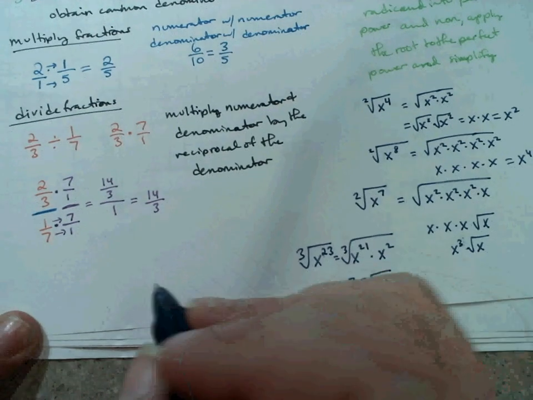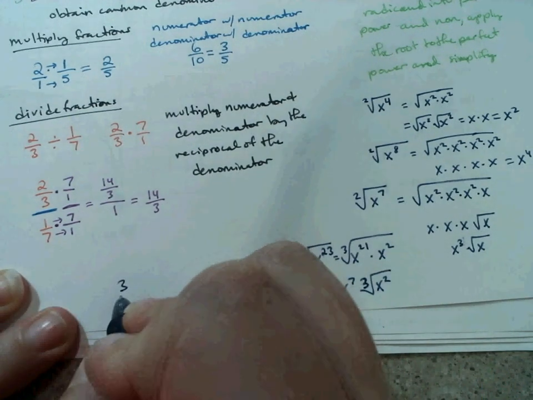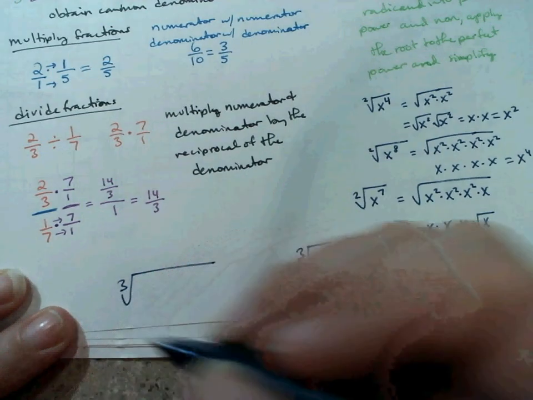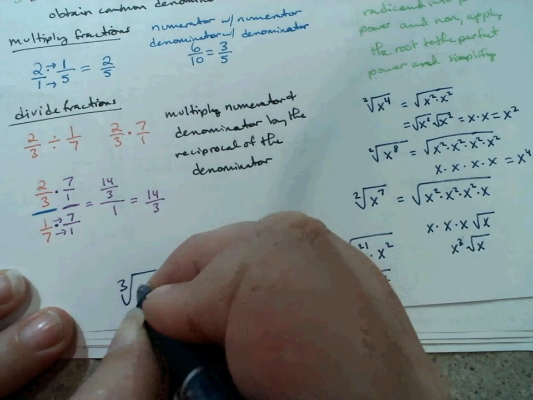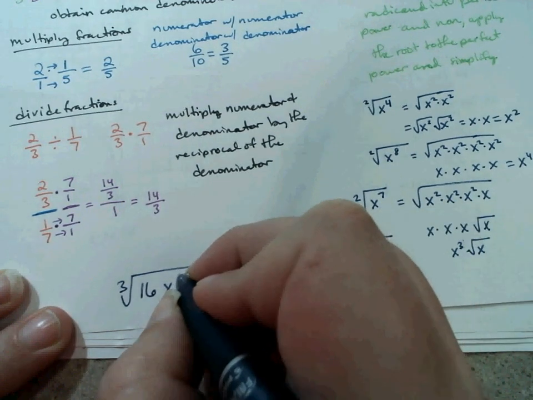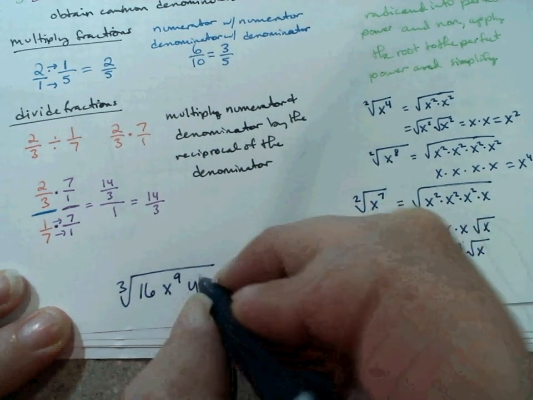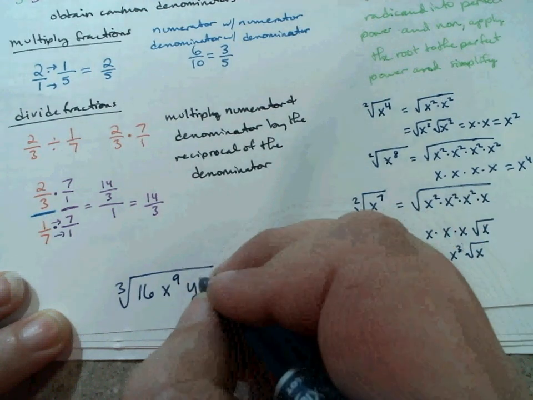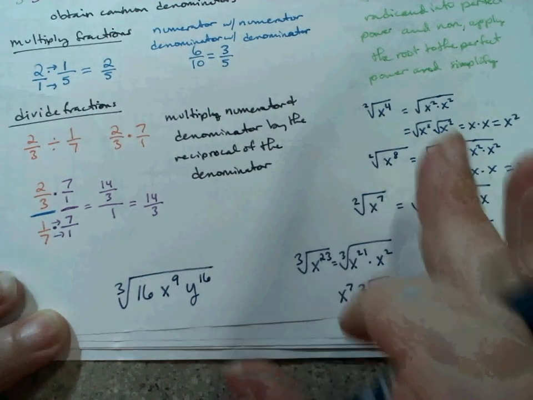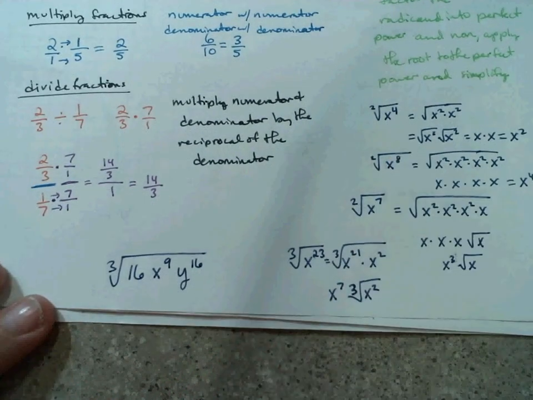Okay, so I'm going to do one more example with numbers and variables. If I asked you to take the cubed root of, let's say, 16x to the 9th, y to the, let's go with 16th.